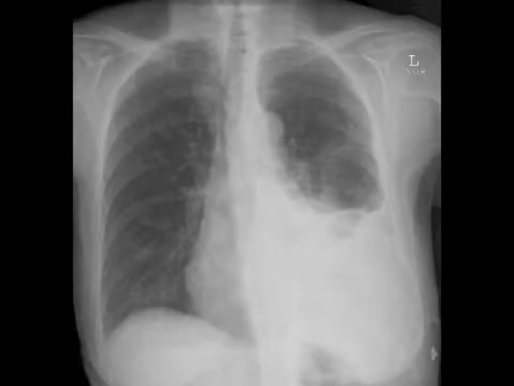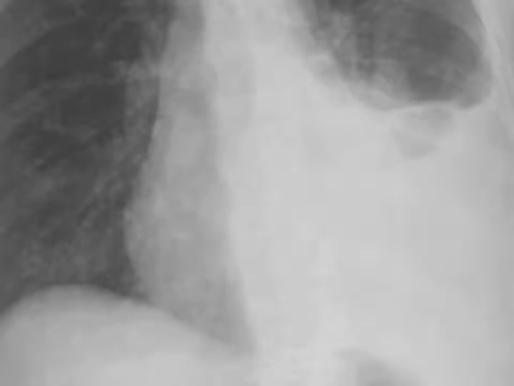To be visible on the chest X-ray, at least 250 ml of fluid must be present. Pleural fluid usually gives a homogeneous infiltrate and lung volume is maintained. The presence of patchiness, lung volume loss, or air bronchograms suggests the presence of other pathologies.